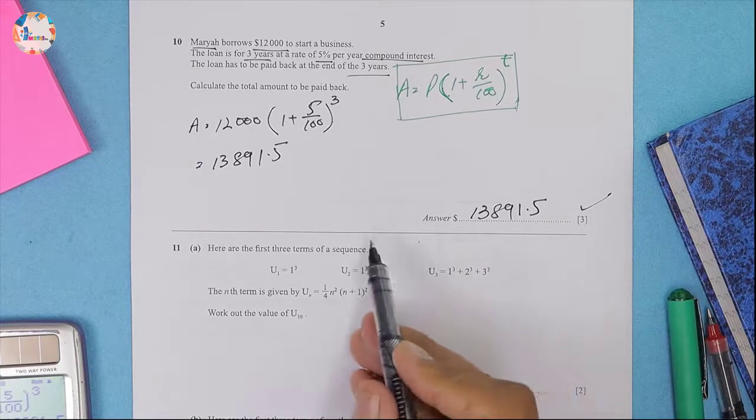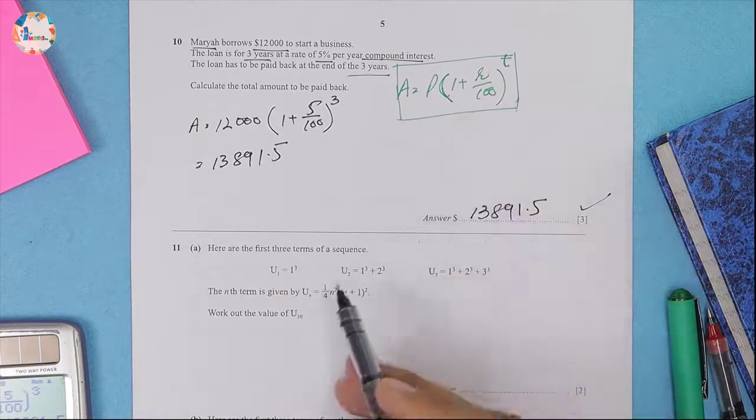This is a 3 mark question. Only this simple process, just applying this formula.